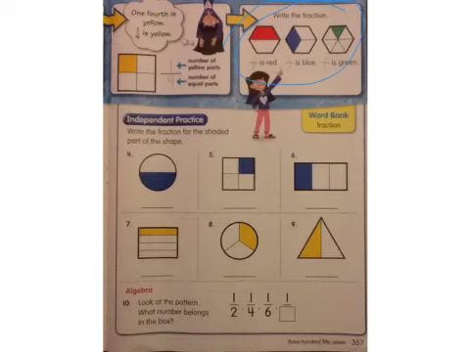How much of the part is shaded? Well, 1 part is shaded. Your line is going to be out of how many total parts? There's 2 parts, so your fraction would be 1/2. So with number 5, you will write down how many parts are shaded out of how many total parts. Okay? Same for number 6, 7, 8, and 9.